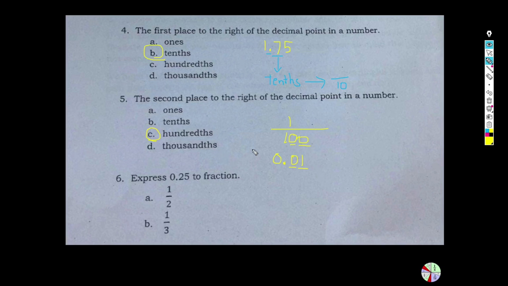Okay. Now, for number 6, express 0.25 to fraction. So when there is 25, we just copy that as the top part of the fraction. And then since there are two places, 2 and 5, there will be 2 zeros after 1. So that's 100. So we will simplify this one.